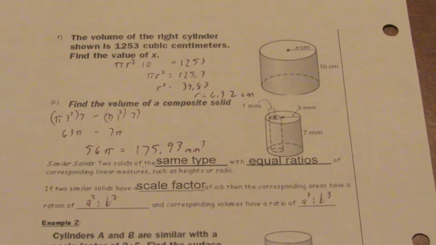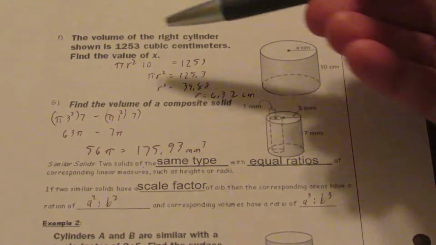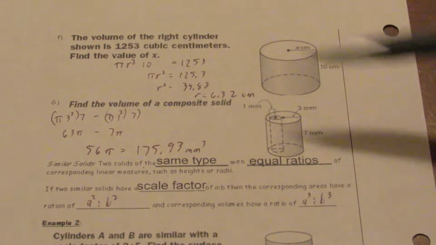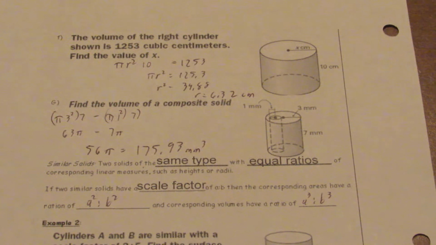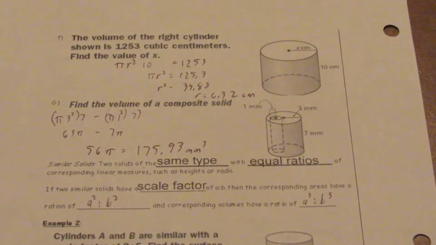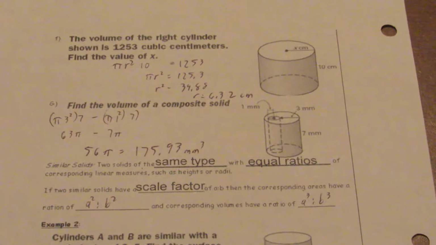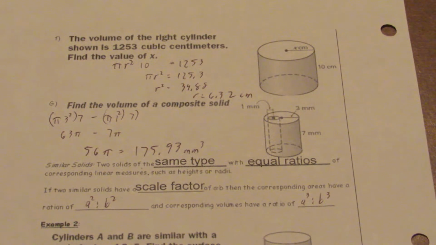You can multiply some things out here. I decided to divide by the height at first. So I get pi r squared equals 125.3. Then I divide by pi, which gives me 39.88. So then, since this is r squared, I want to take the square root of that. And my radius, or x, is 6.32 centimeters.